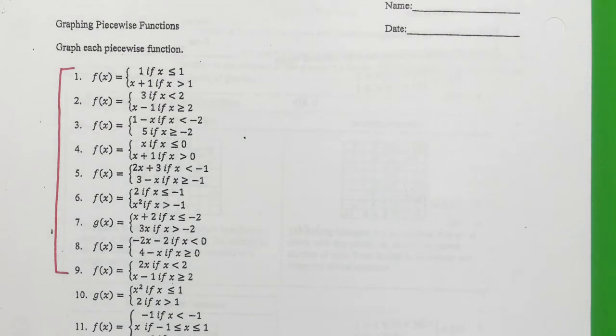Also, you can pause it, you can fast forward it, and you can rewind this video. So at any time, if I'm going too fast, you just pause it, or if you need to see something again, you can rewind it, or if you know how to do every single one of these, do them on your own real quick, and then just fast forward to find the answers for each one, okay?